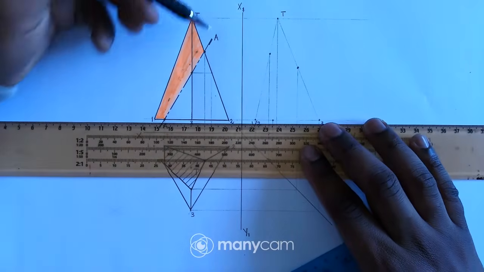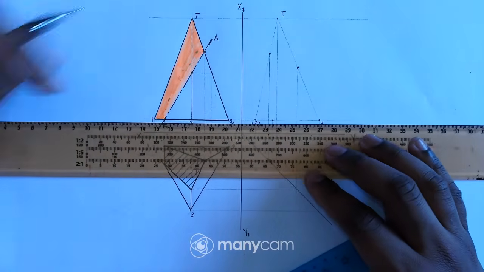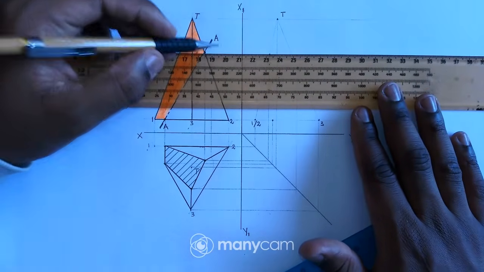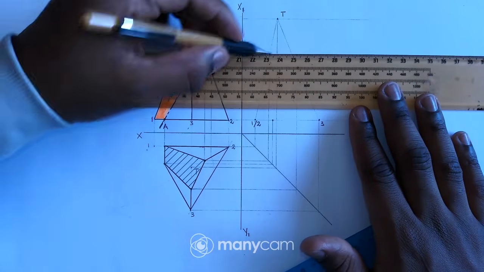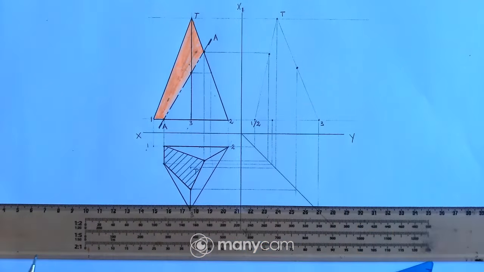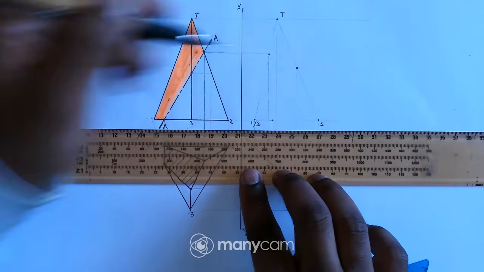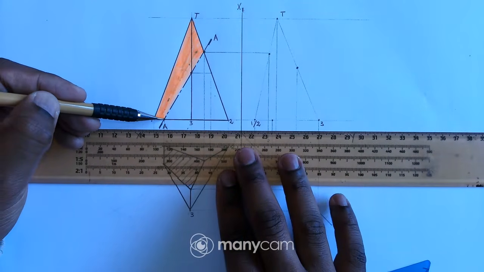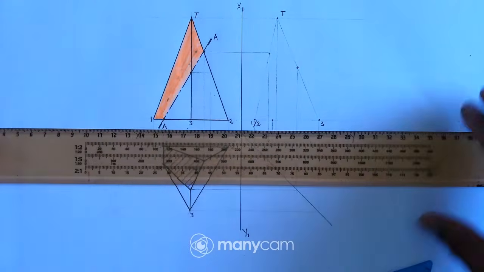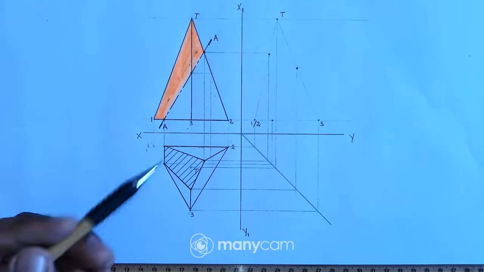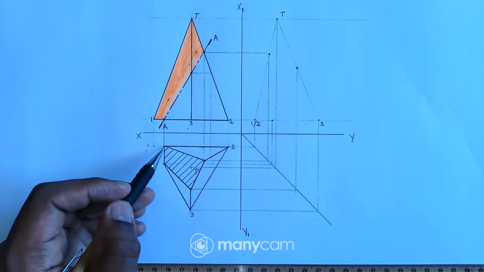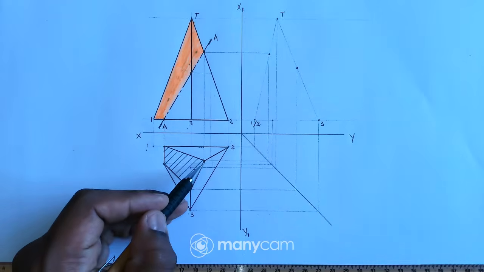If you check from our front view, this point there, where is it? It is right there, right? And that point is right there, and this point is over there. So how many points do we have? We have 1 2 3 4.